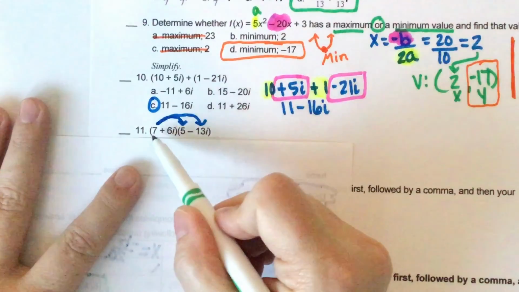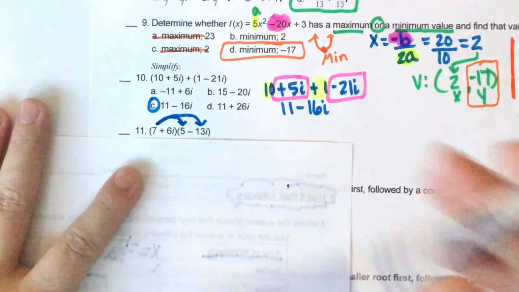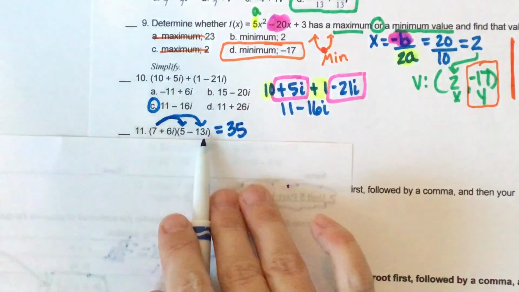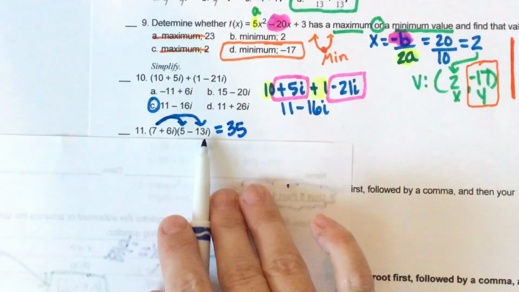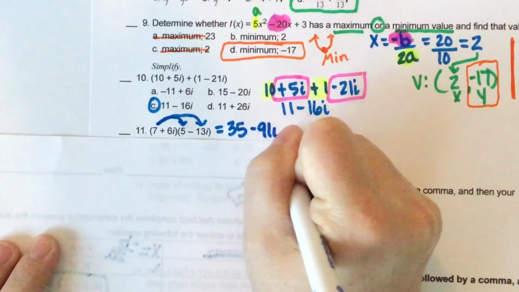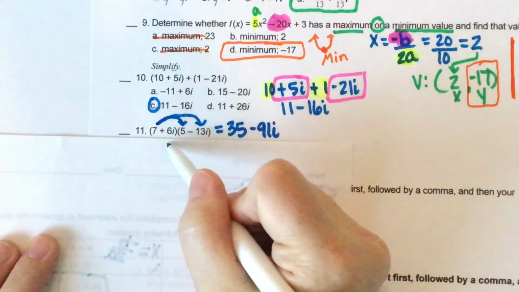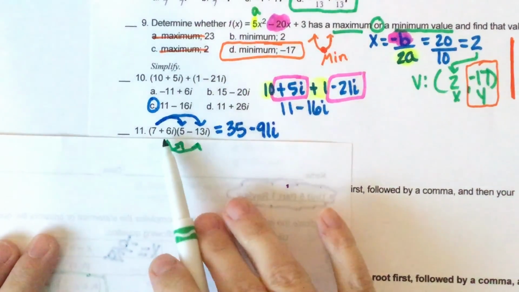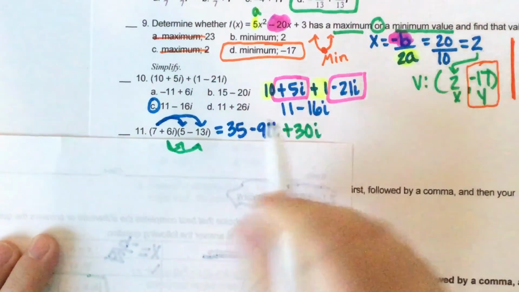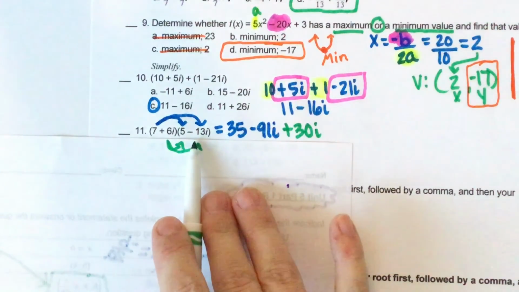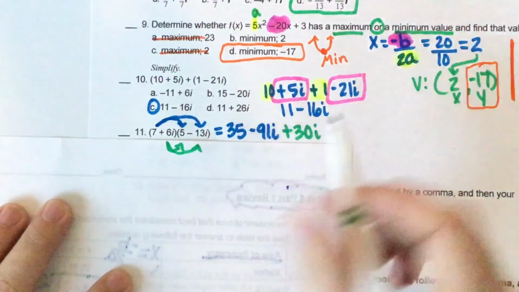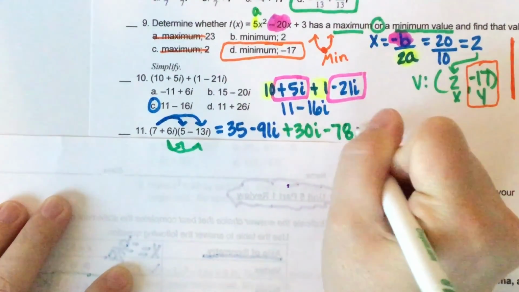Okay, so I'm taking 7 times 5, which is 35. Then I'm taking 7 times negative 13i. So 7 times negative 13i makes a negative 91i. Then I'm going to distribute the 6i with both things in the back. So I take 6i times 5, and that is a positive 30i. And then I'm going to take 6i times a negative 13i. And if I take 6i times a negative 13i, that's a negative 78i squared.